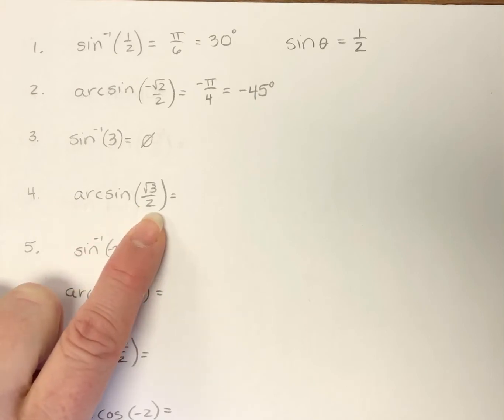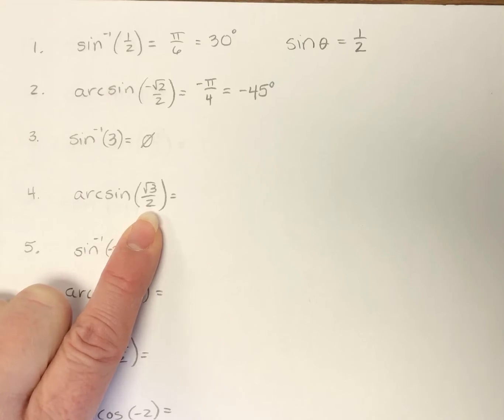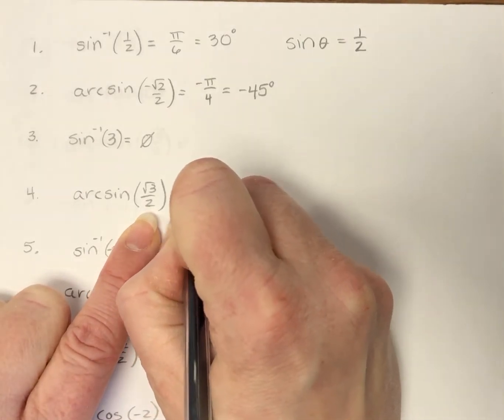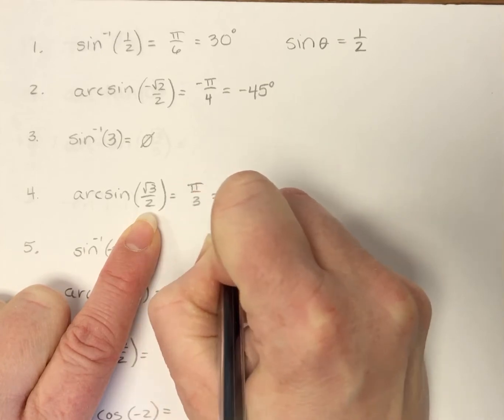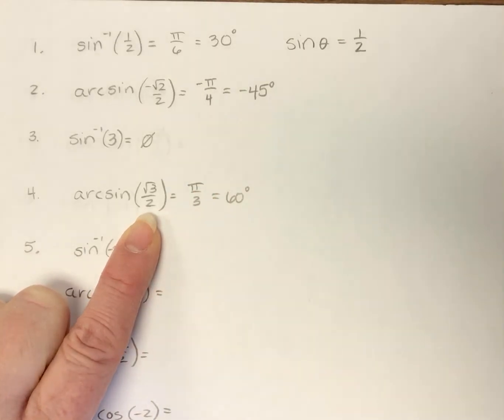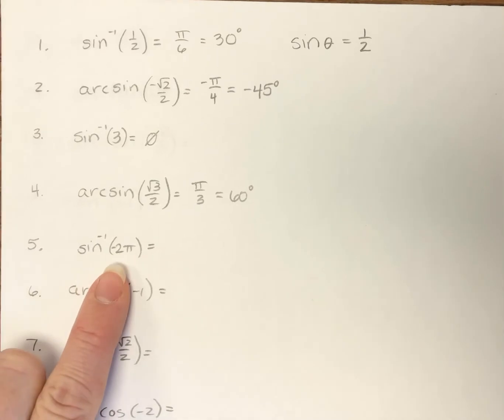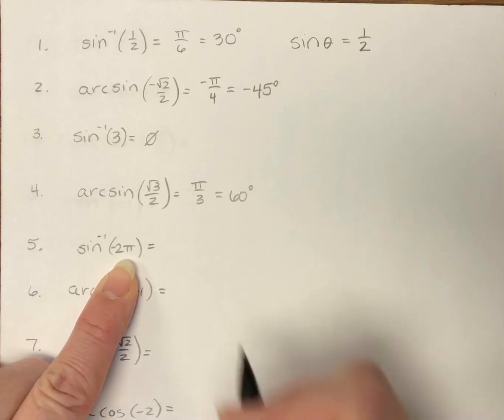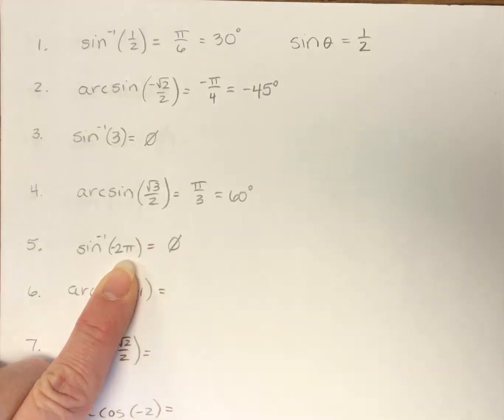Where is the sine square root of 3/2? So it's positive, so it'd be in quadrant 1. Square root of 3/2 is going to be pi/3 or 60 degrees. Where is the sine equal to a -2 pi? Again, this is outside of our domain. Our domain for inverse sine is only from -1 to 1, so this does not exist.